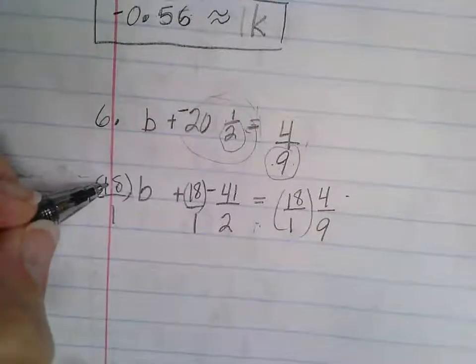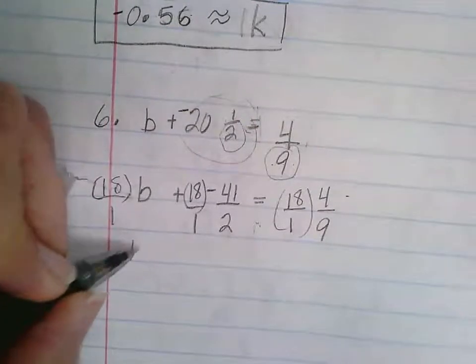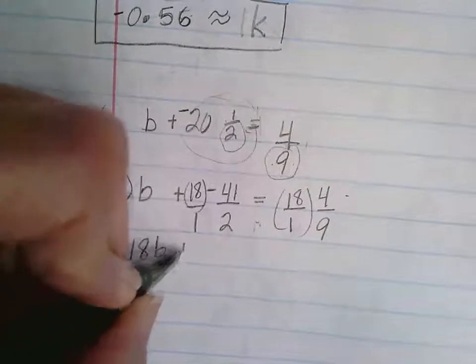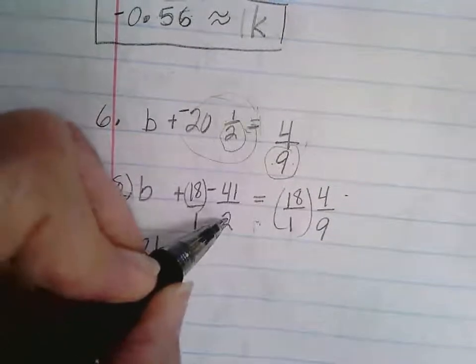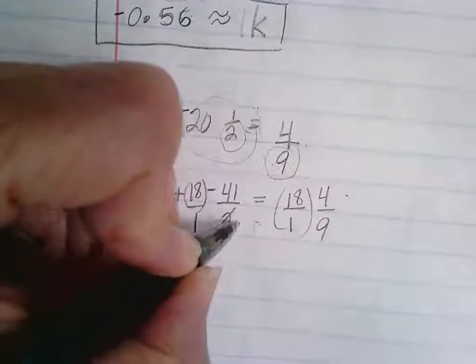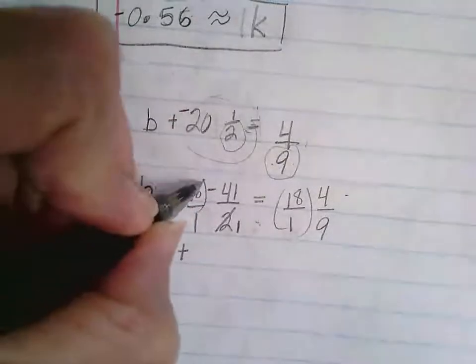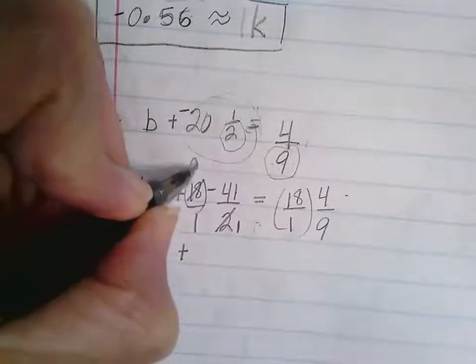So 18 times b is just 18b plus, I'm going to cancel. 2 divided by 2 is 1. 18 divided by 2 is 9.